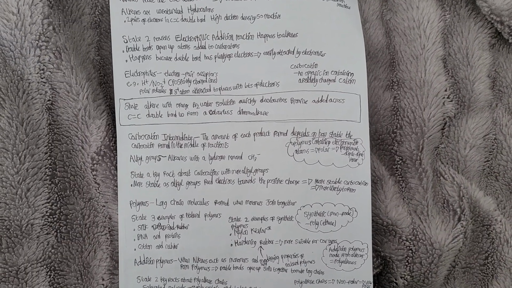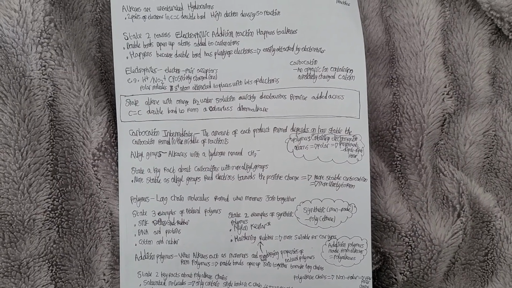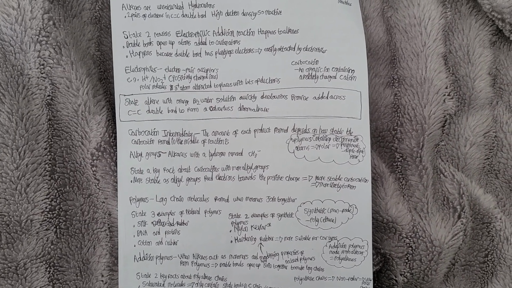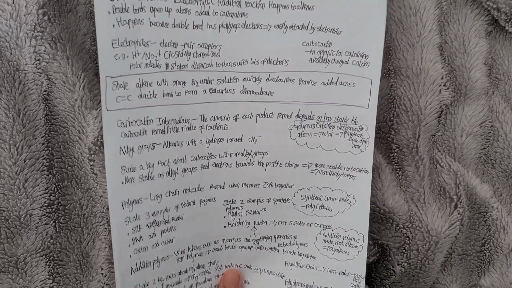Shaking an alkene with orange bromine water solution quickly decolorizes the bromine. Orange to colorless. Bromine is added across the carbon-carbon double bond to form a colorless dibromoalkane.